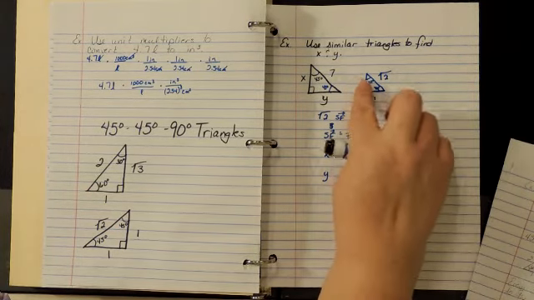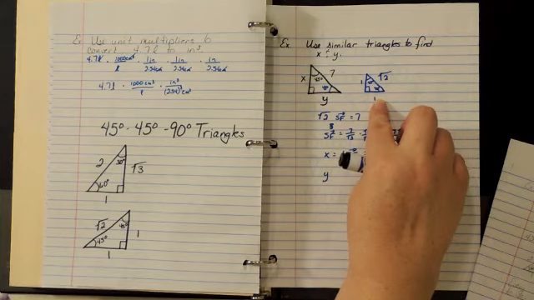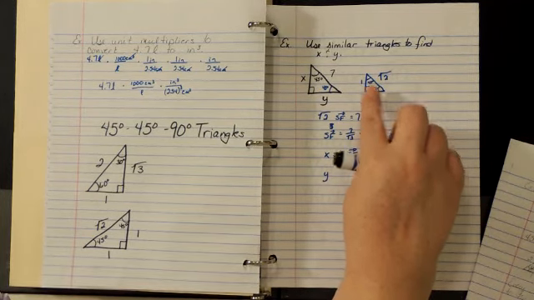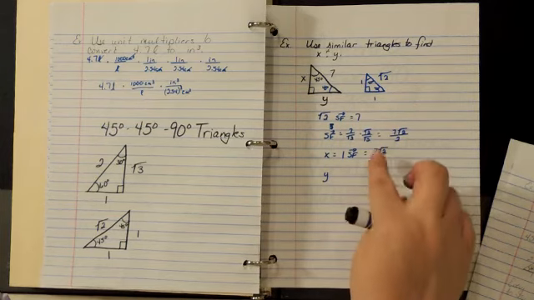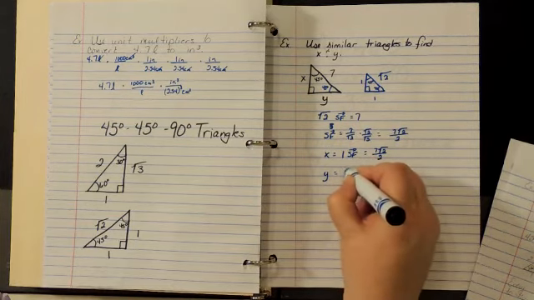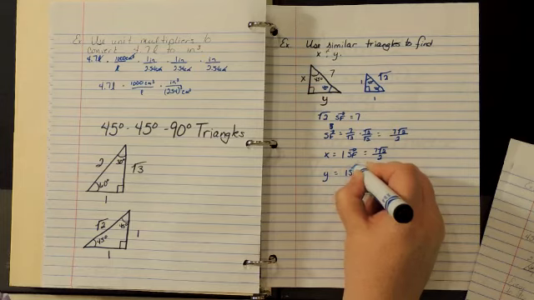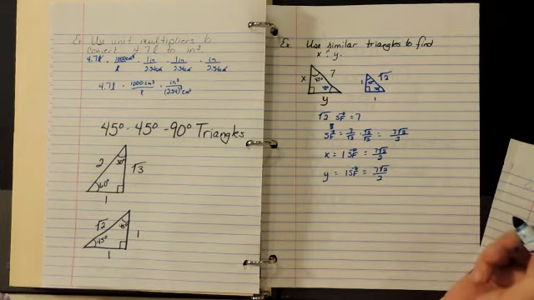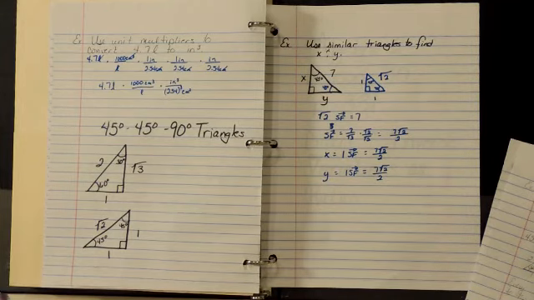Y, you notice that in 45, 45, 90-degree triangles, the x and the y are equal. So if this is what the x equals, it's also going to be what the y equals. Okay? These are much easier triangles.